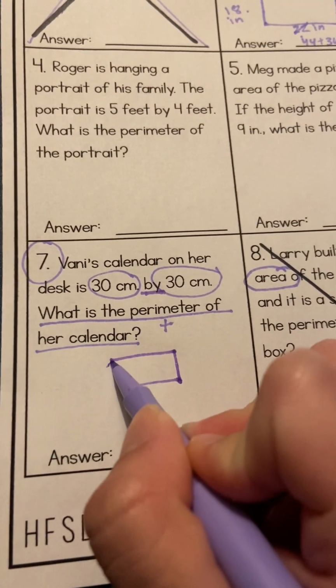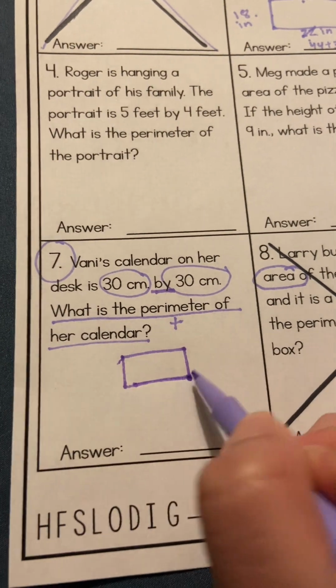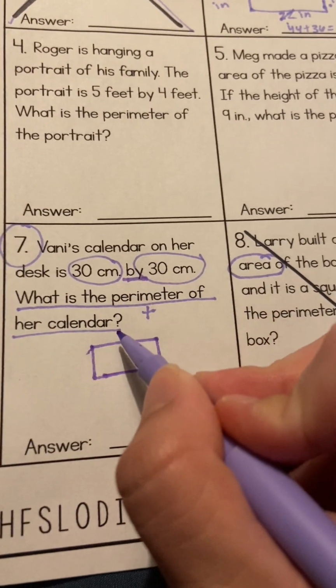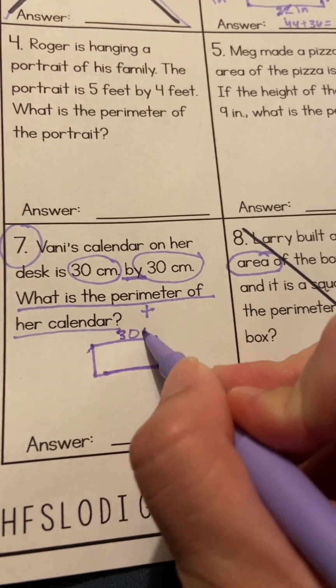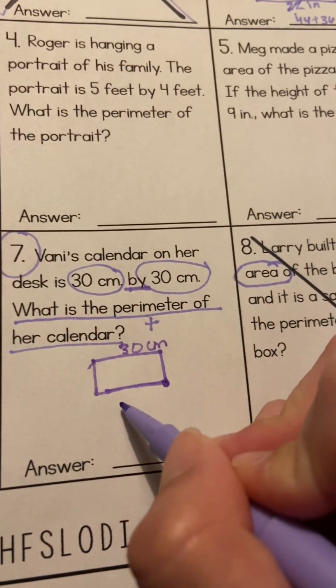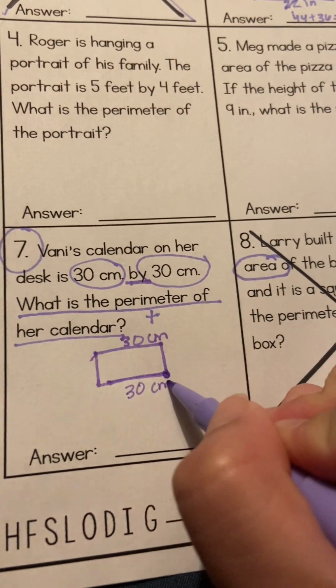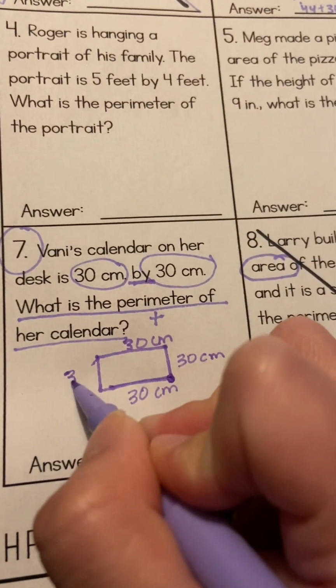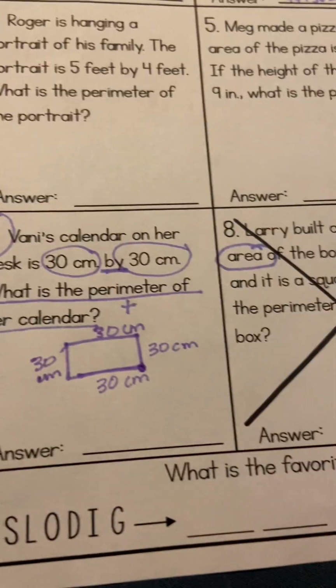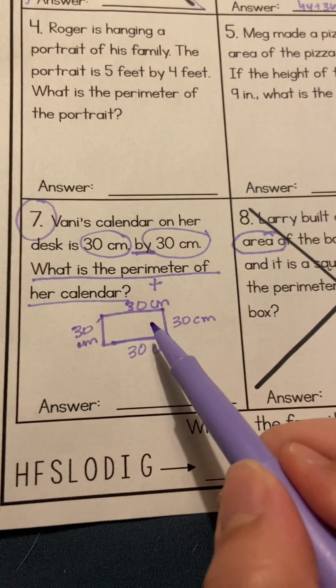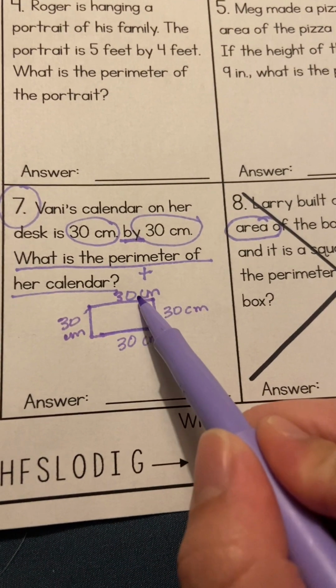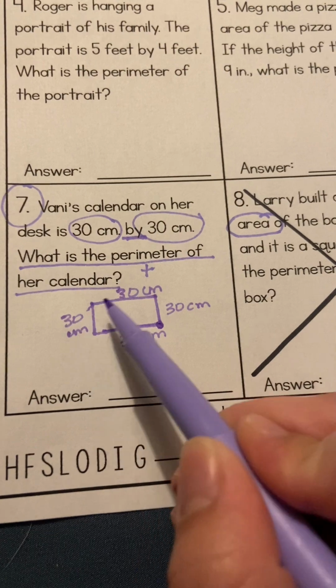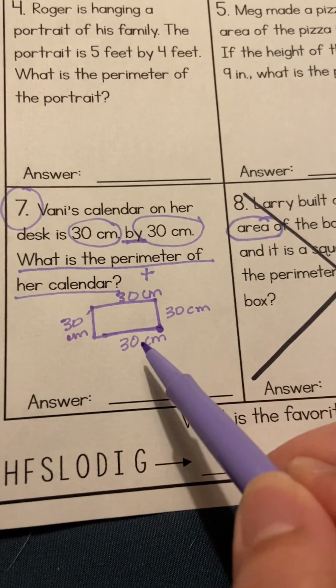So all of these are the same length. I have 30 centimeters, 30 centimeters, 30 centimeters, and 30 centimeters. Now I'm going to pause while you add all 4 of these sides up. So 30 plus 30 plus 30 plus 30.